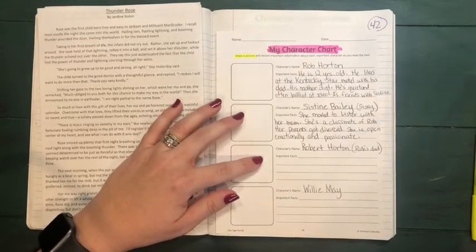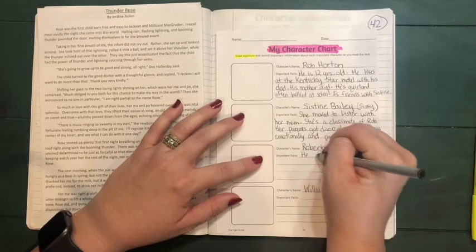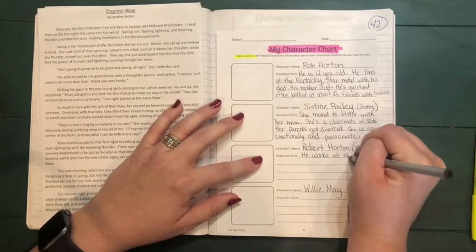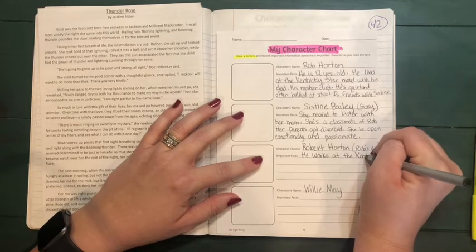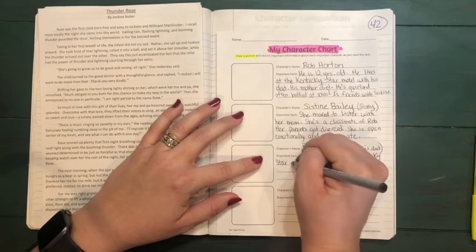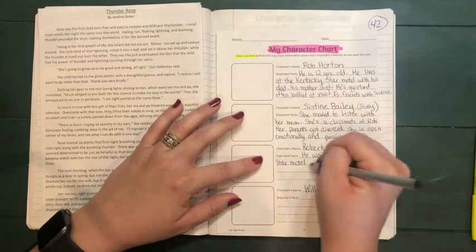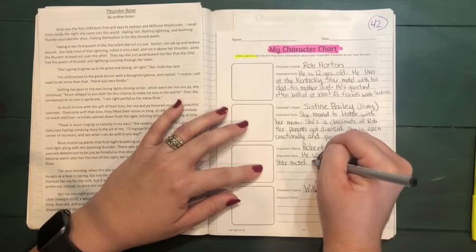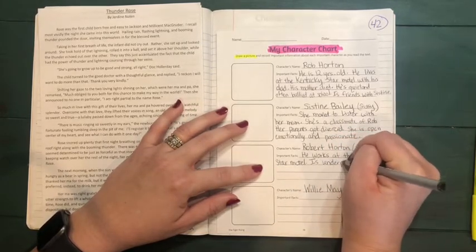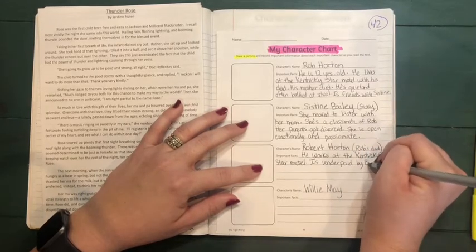Moving down to Rob's dad, we're going to say he works at the Kentucky Star Motel. Is underpaid by Beauchamp.